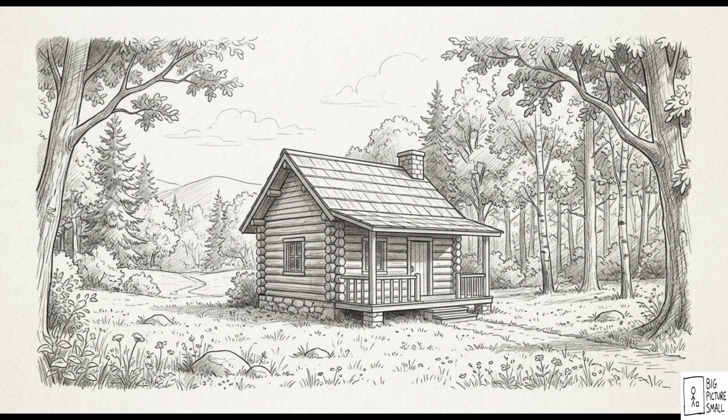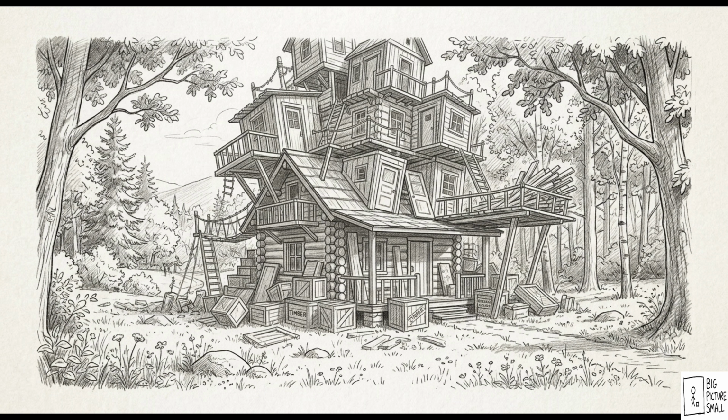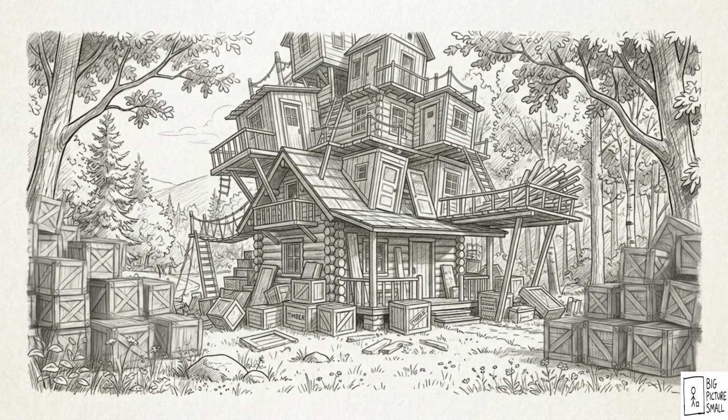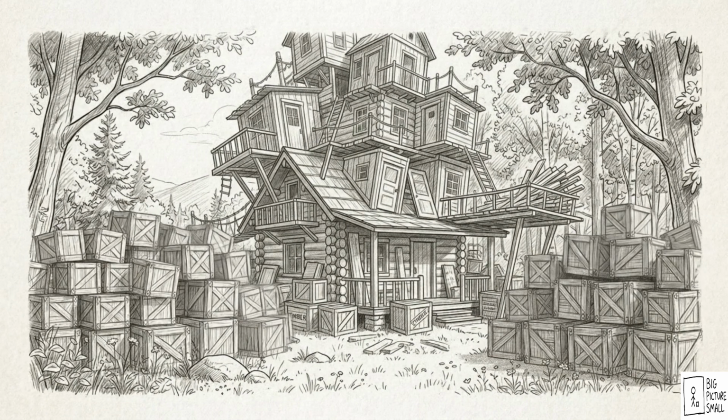Think of a small, sturdy cabin in the woods. When it was first built, when the software was first released, it was solid, simple, and intuitive. You knew where the doors were, how the windows opened, and how the plumbing worked. It was a masterpiece of simplicity. But software is never finished. Over the years, the owners demand more. We need a balcony. We need a second floor. We need a basement. We need a garage.